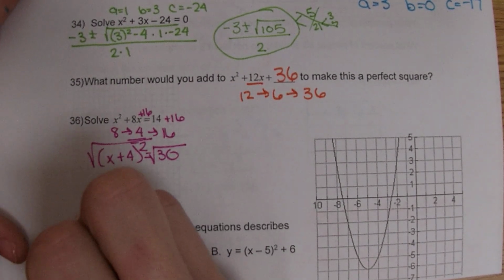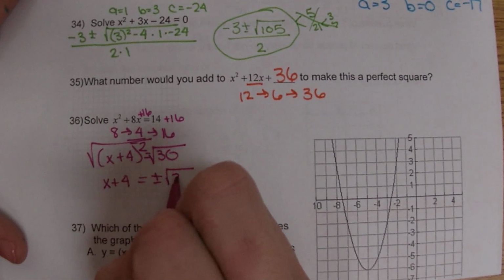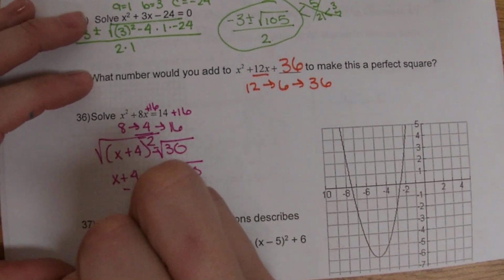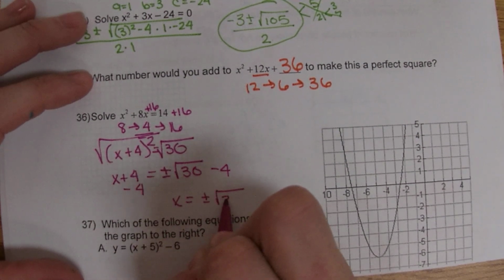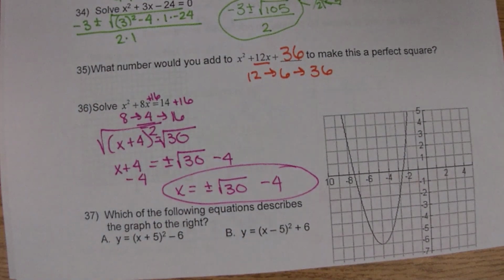Then we'll square root. So that will give us x plus 4 equals plus or minus the square root of 30. We could check. We cannot simplify the square root of 30, and it's not a perfect square. So we'll just solve from here. So we'll get x equals plus or minus the square root of 30 minus 4. If you did the quadratic formula, you might have negative 4 plus or minus the square root of 30. You would just need to recognize those options in multiple choice.